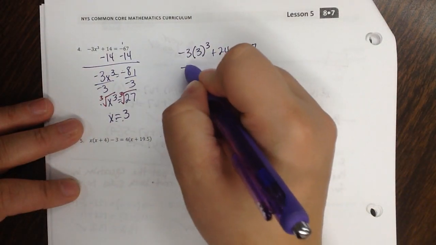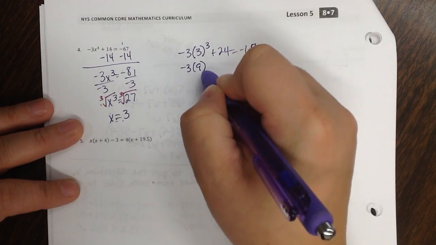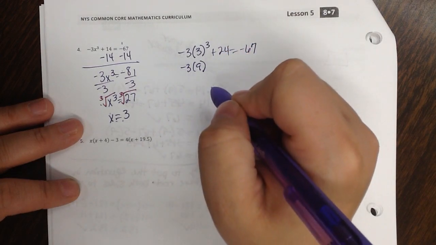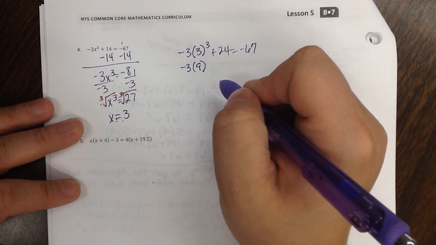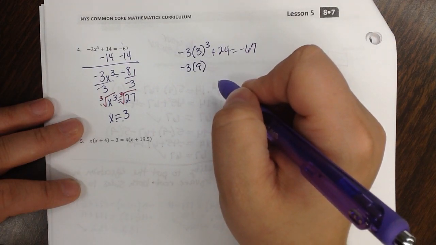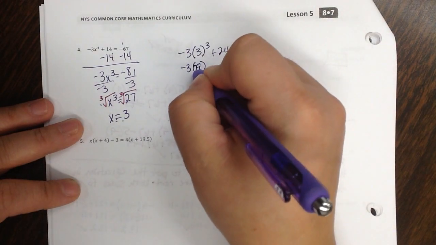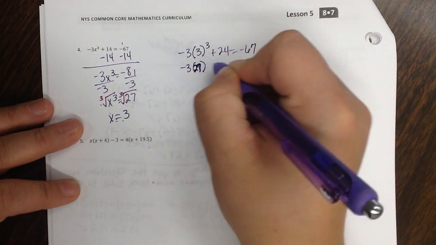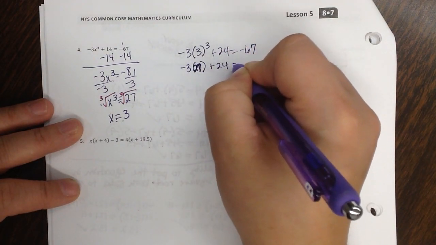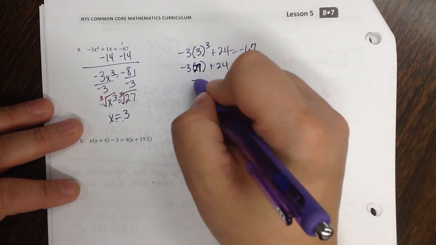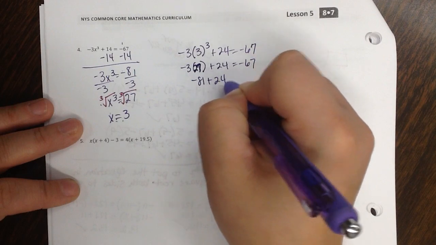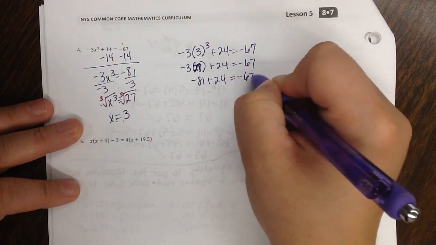Okay, so negative 3 times 9, right. Oh, this is to the third. This is 27. Plus 24 equals negative 67. 3 times 27 is negative 81. Plus 24 equals negative 67.